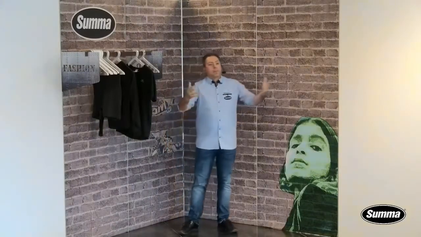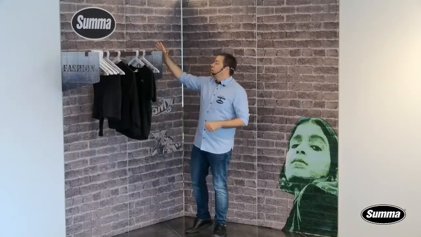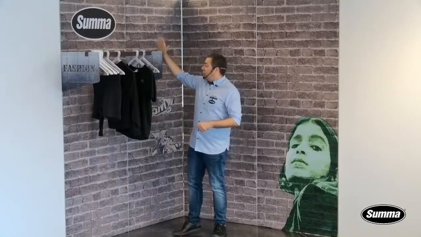Previously we started out with our concept store, and the first thing we did was some rigid materials. So we used Dibond and PVC to create our coat hangers here. Today we want to go into the textile side of our application, of our concept store.